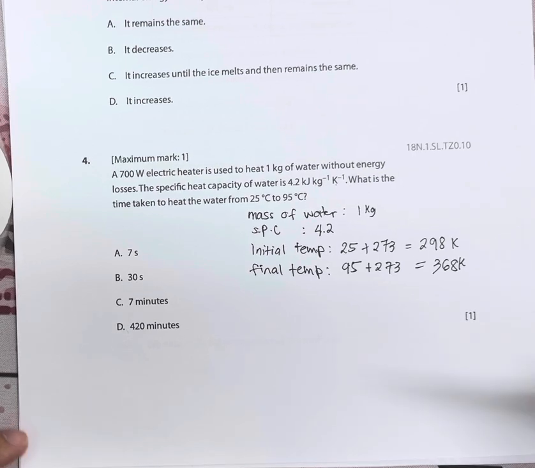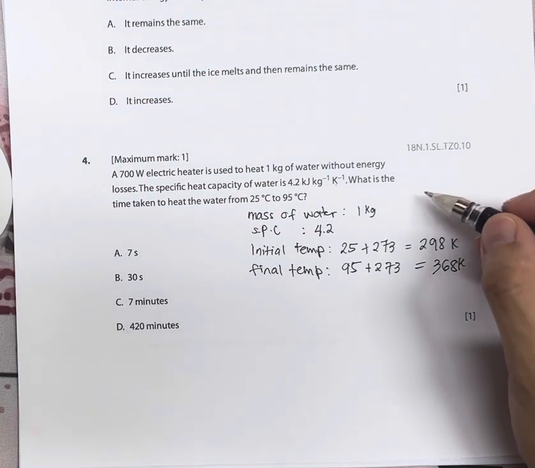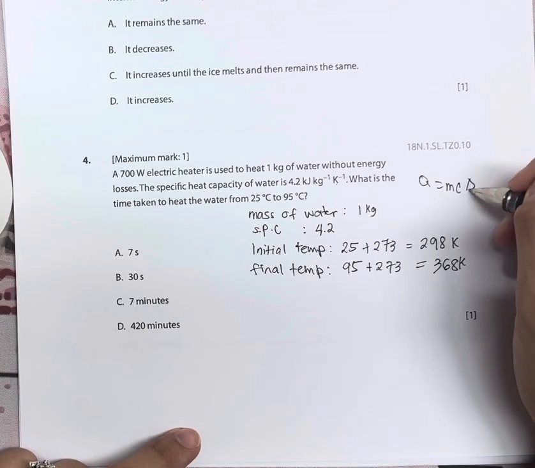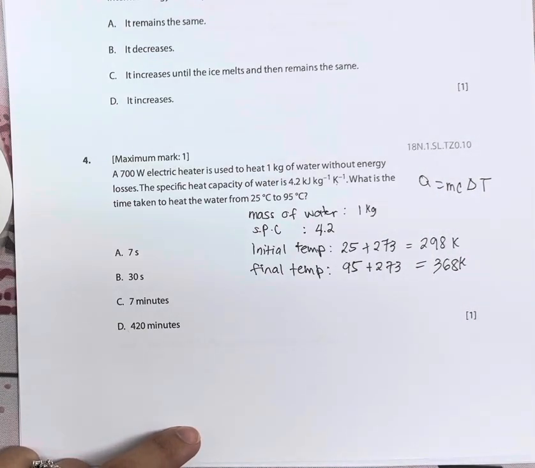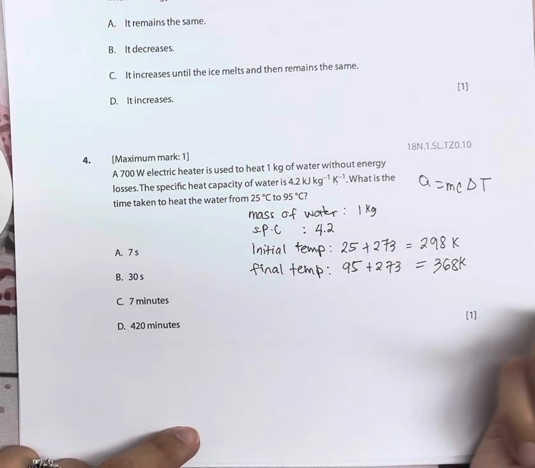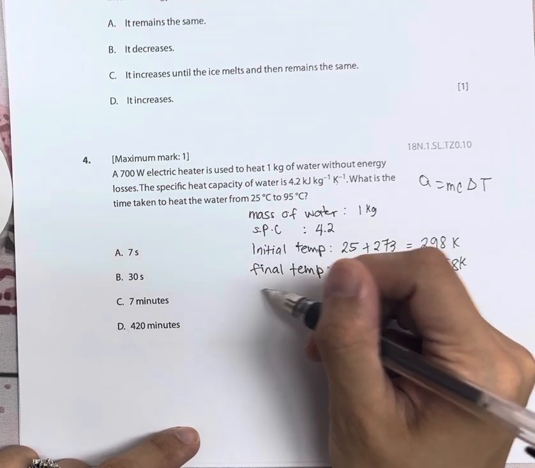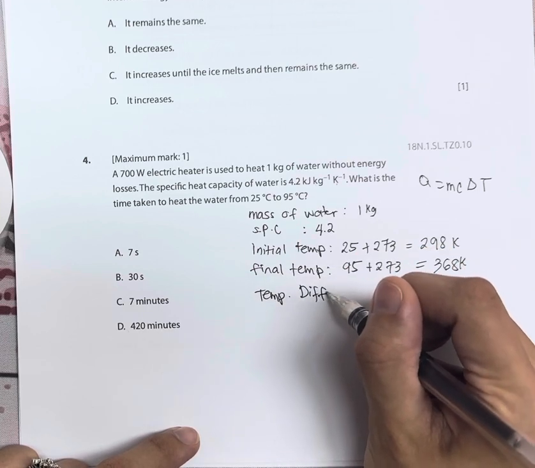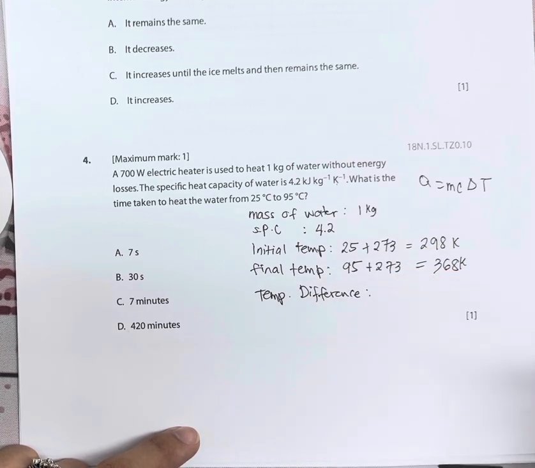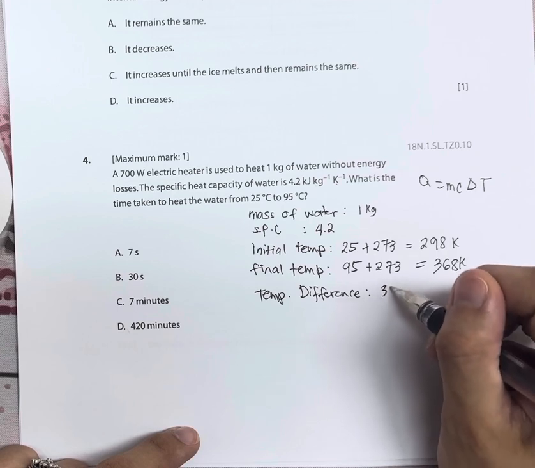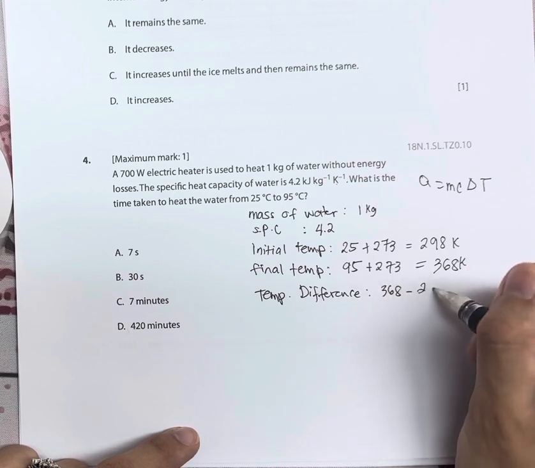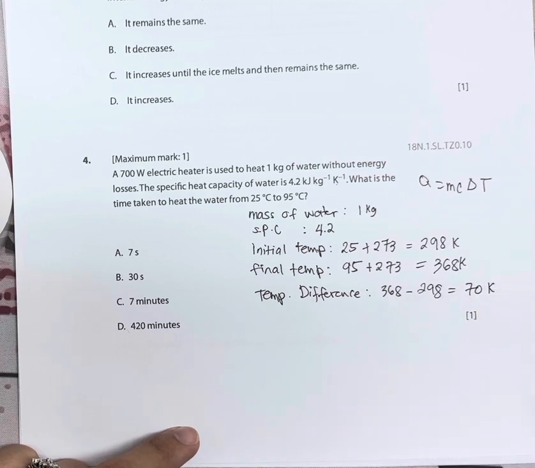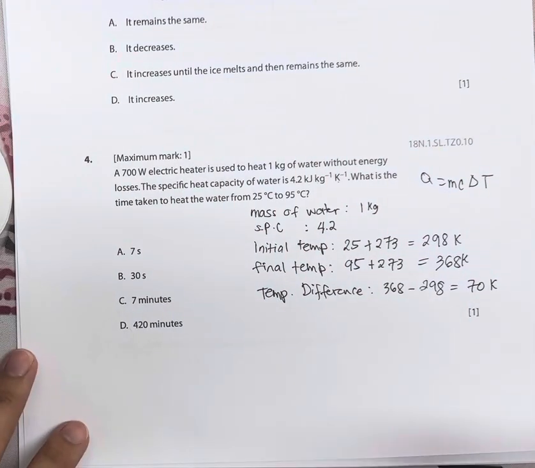Remember in specific heat capacity, if you recall, the formula is Q equals MC change in temperature. So if you want to find the change in temperature of the system, I'll just say temperature difference. That is just equal to 368, the final, minus the initial, which will give me 70 Kelvin, for the temperature difference.